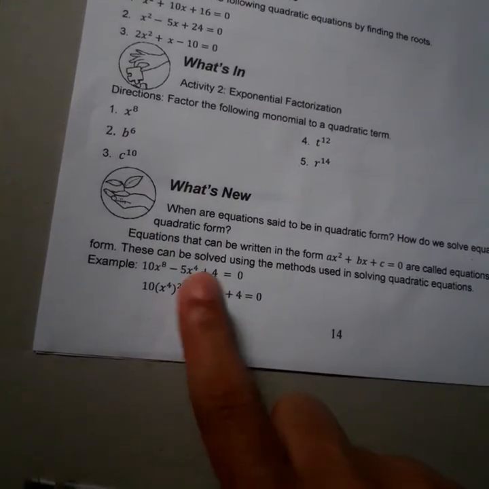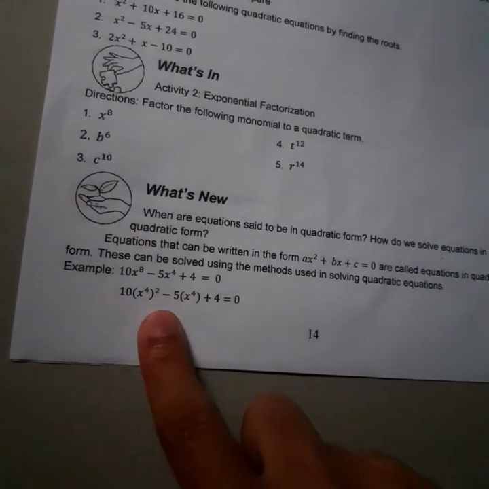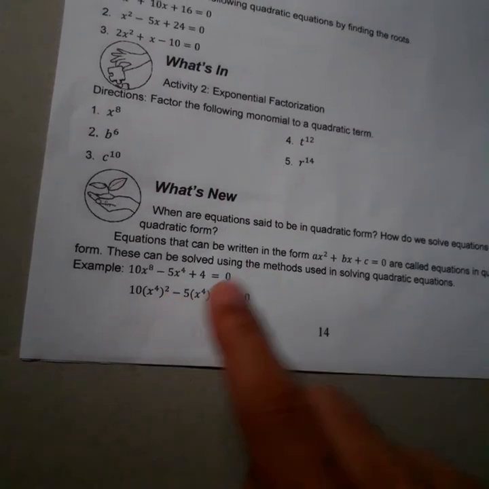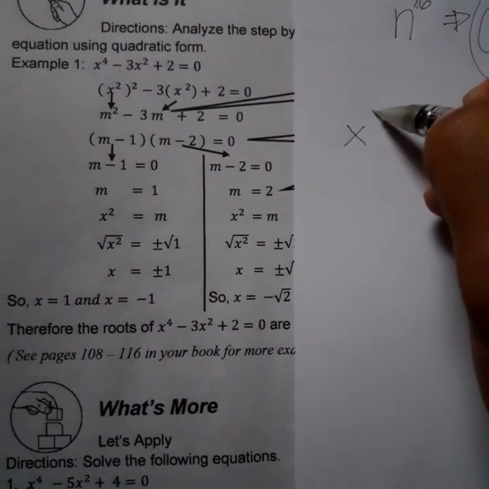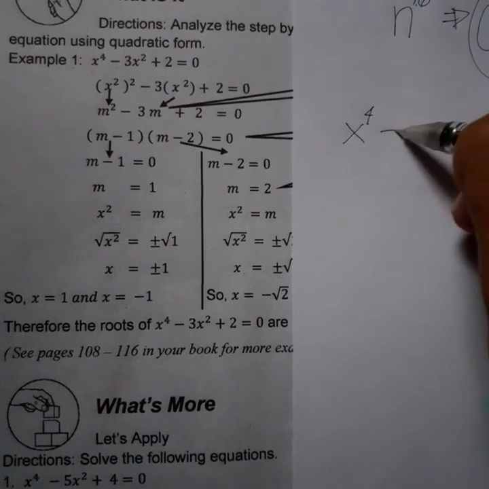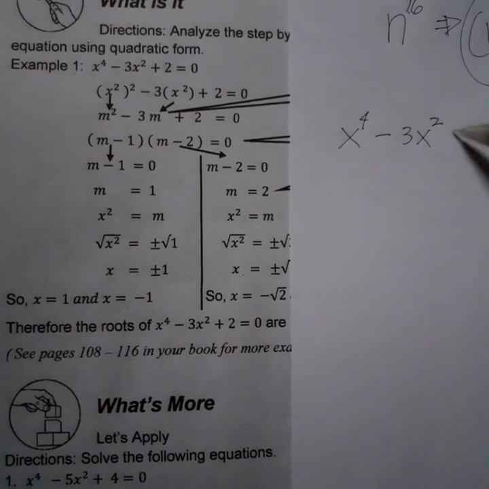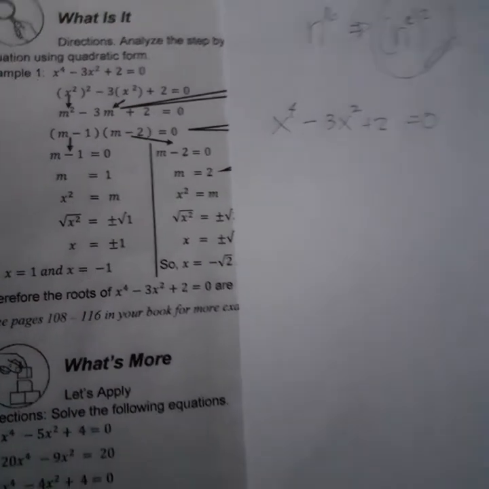What's new? How about if we have the given equation not quadratic, but we can solve that one by transforming it into a quadratic equation? Some examples were provided. Example 1. We have x to the power of 4 minus 3x squared plus 2 is equal to 0.